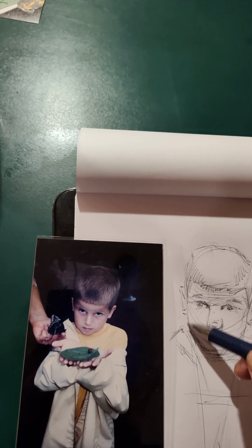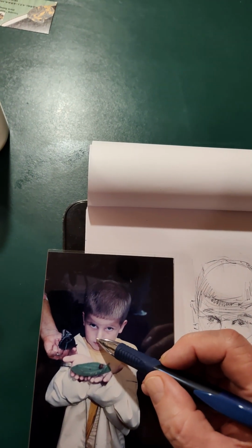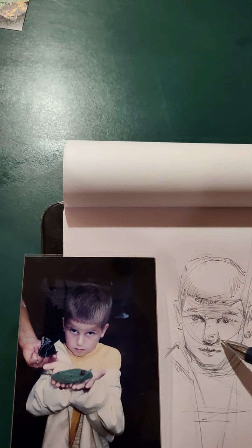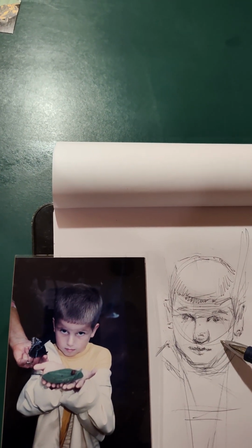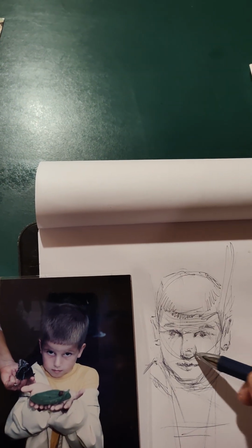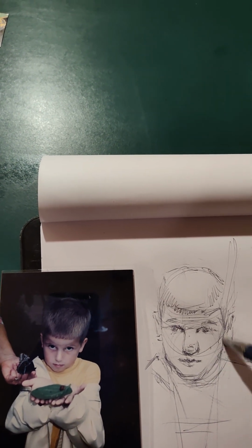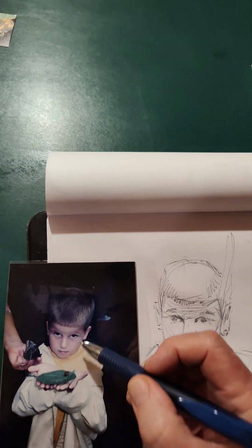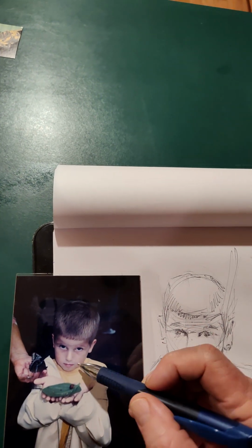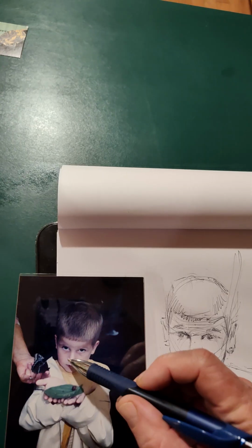Go the other way. 1, 2, 3 to the cheek. So that's your distance there. That's the same distance, and then that's the distance over to the cheek. 1, 2, 3. The mouth.